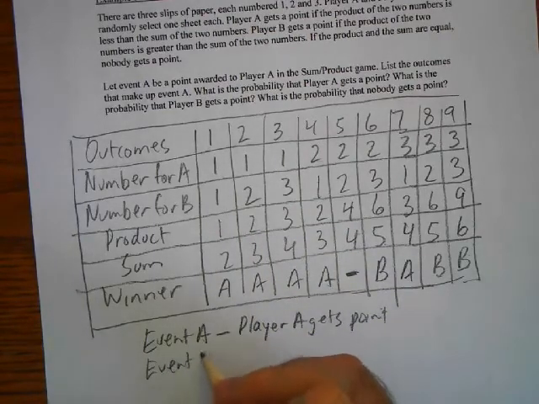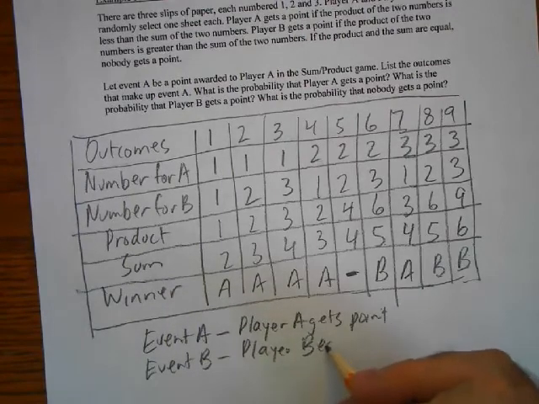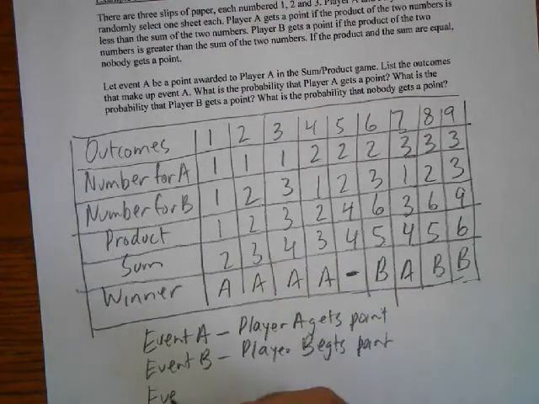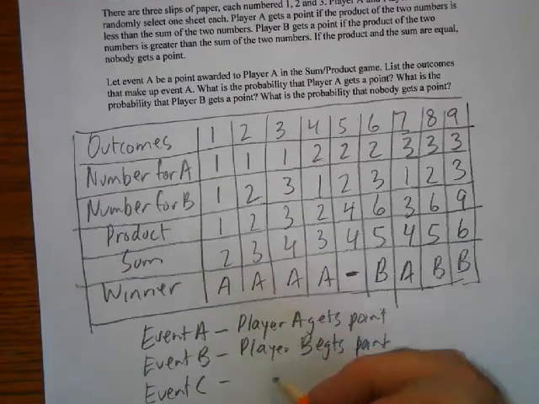Event B, player B gets a point. And event C, I don't think they ask us for this, but I'll just define that as nobody gets the point.